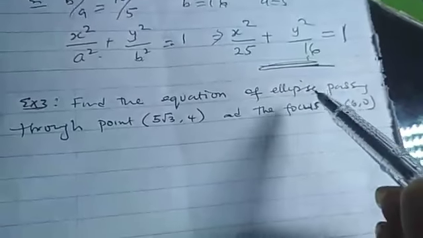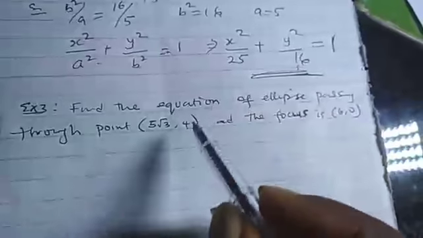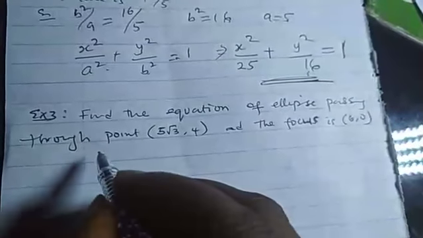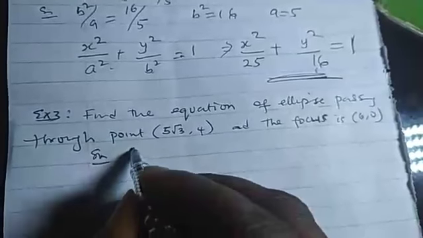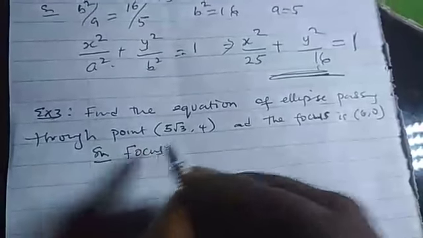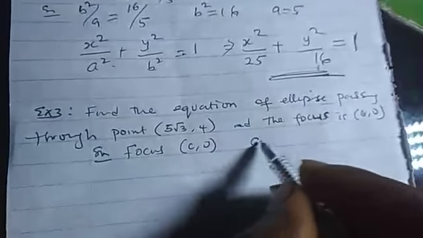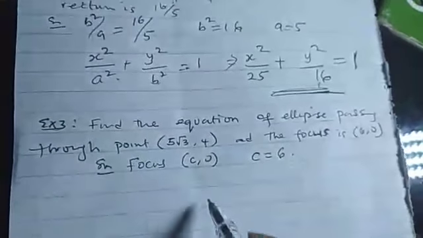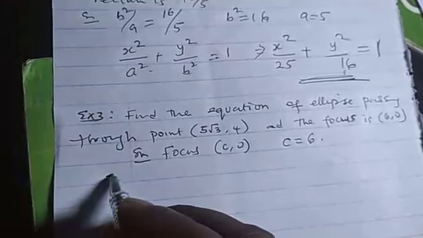Let's take another example. Number 3. Find the equation of the ellipse passing through this point, and the focus is this. So the solution: we know that the focus is given as c, 0. Definitely our c is equal to 6. So we should first take note of that.